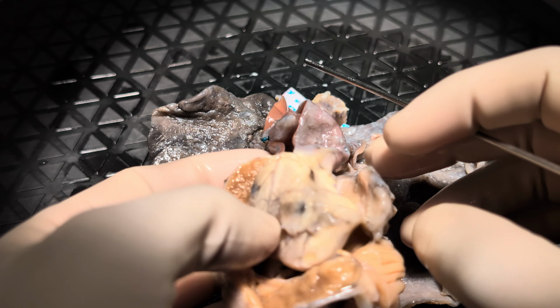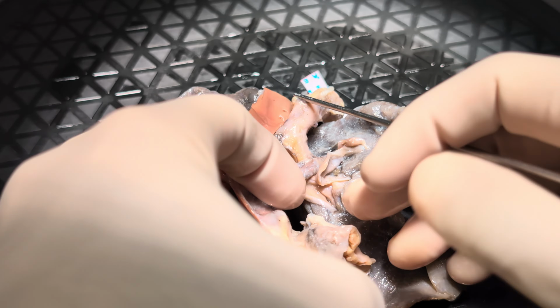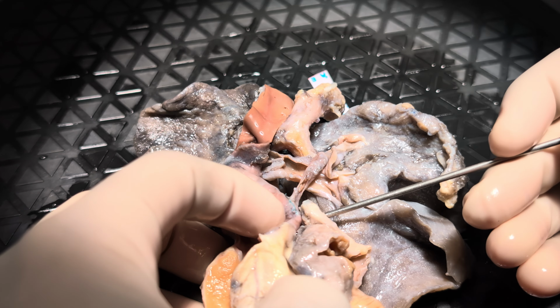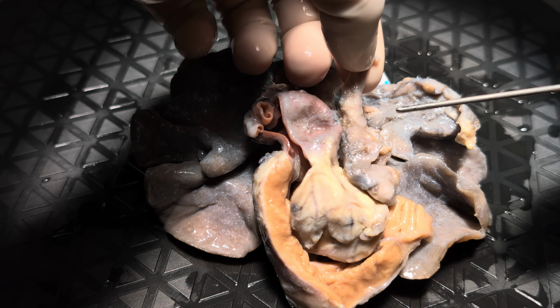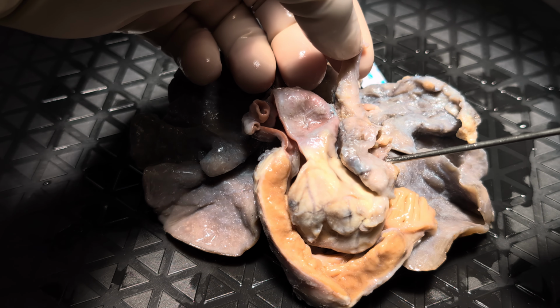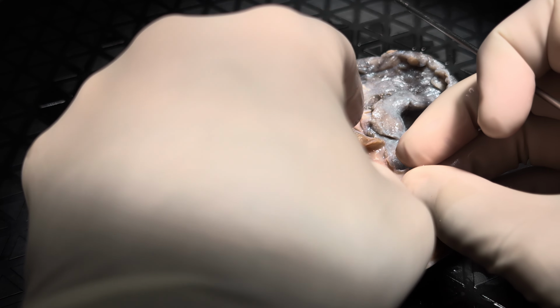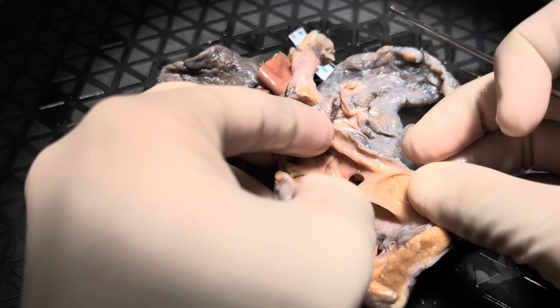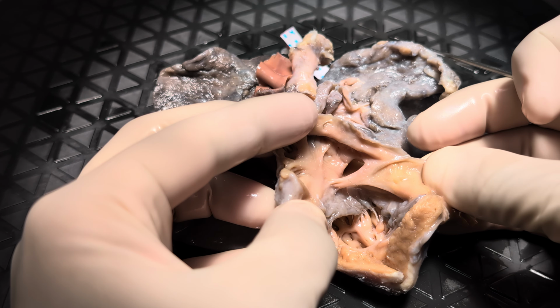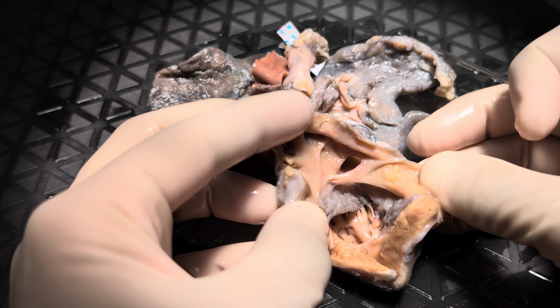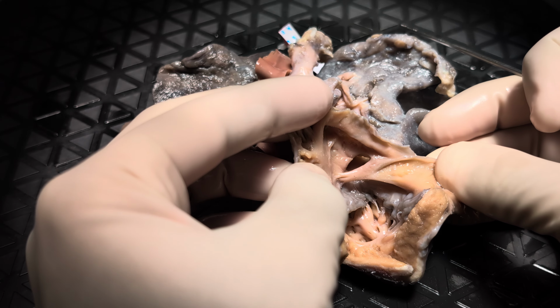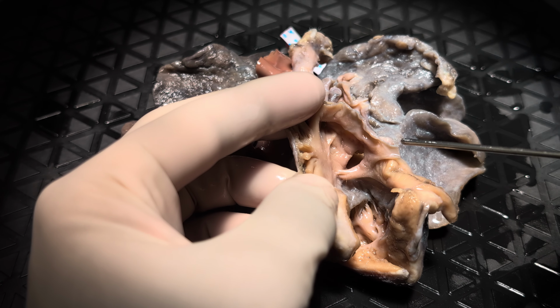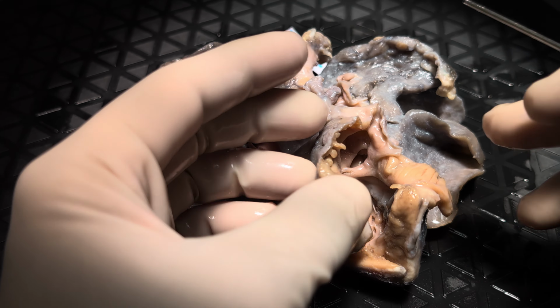And then what we haven't found yet is a superior caval vein. Here appears to be a superior caval vein that drains into the left-sided morphologic right atrium. So we have a left-sided superior caval vein that drains into the left-sided morphologic right atrium.